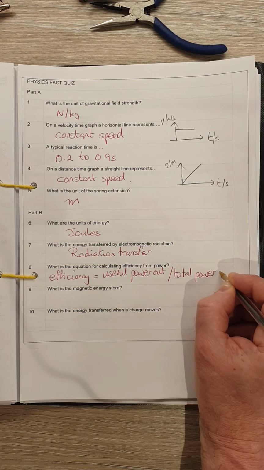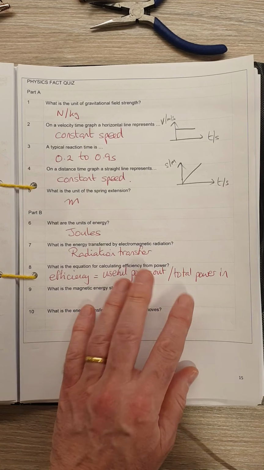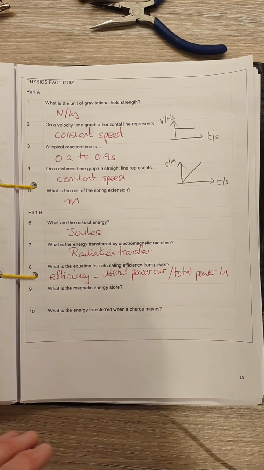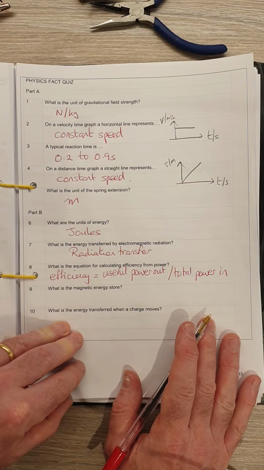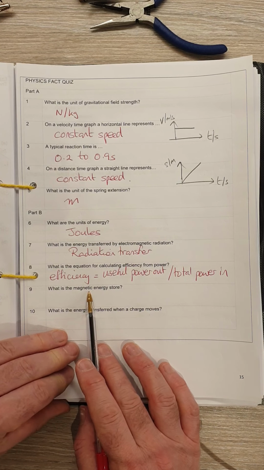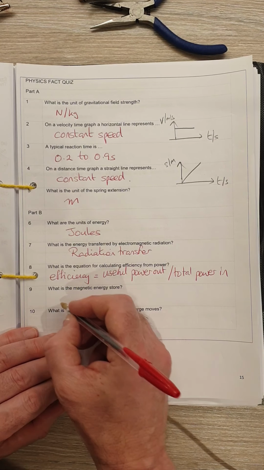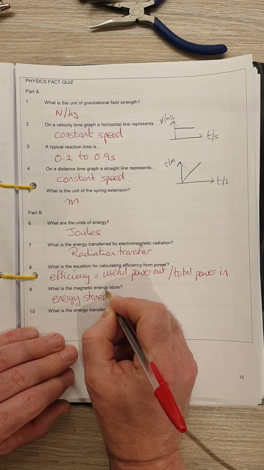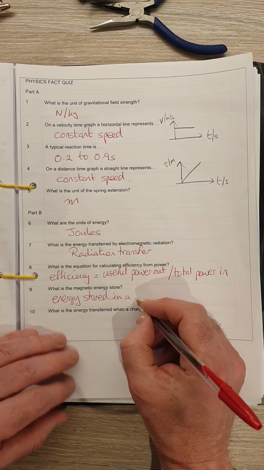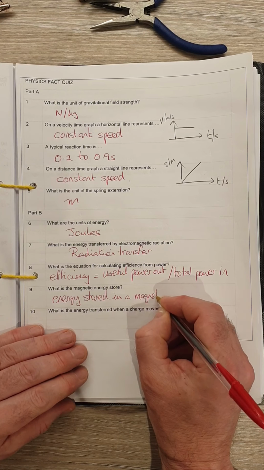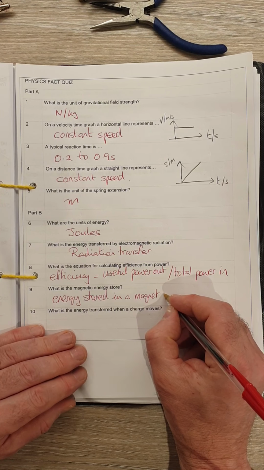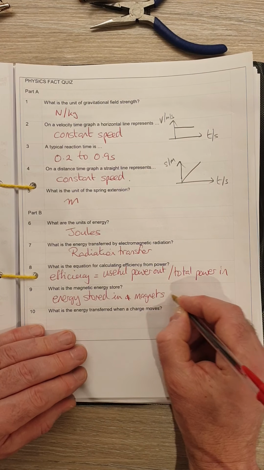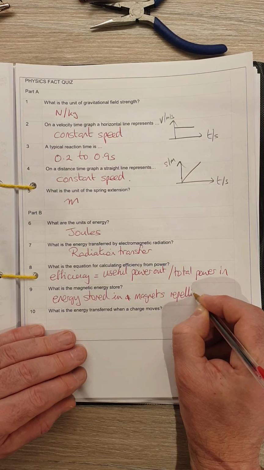We start to see with these efficiency equations how useful it is to use symbols rather than having to continuously write out all the words. What is magnetic energy store? That is the energy stored in a magnet, in magnets, repelling or attracting.